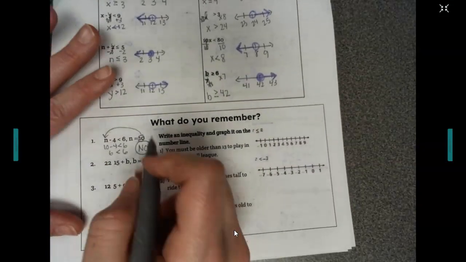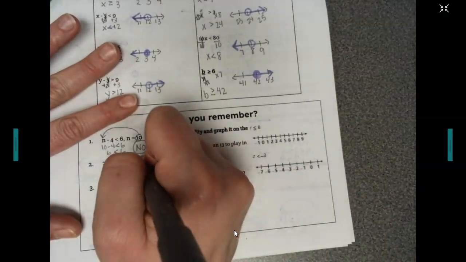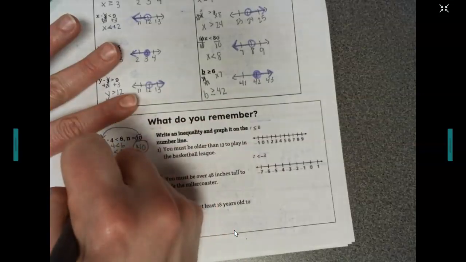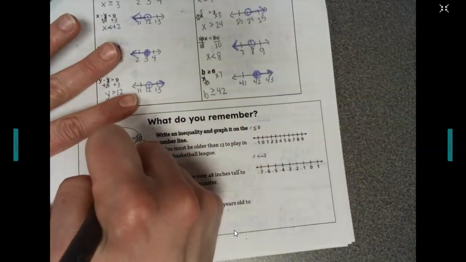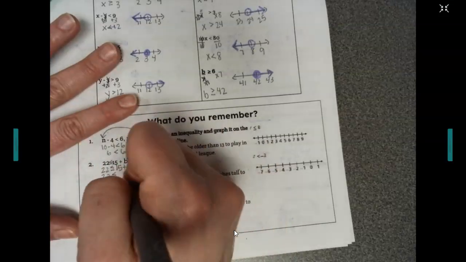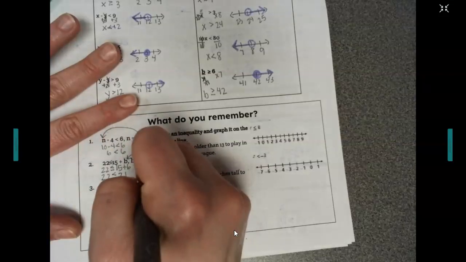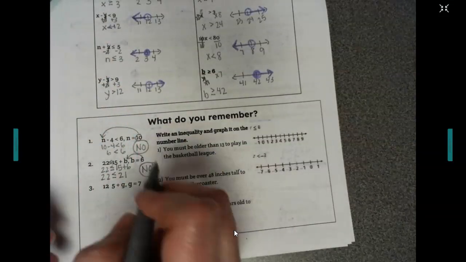Okay, on this one, let's put a less than or equal to sign in there. 6 is going in for B, so is 22 less than or equal to 15 plus 6? 15 plus 6 is 21. And no, that is not the case. 22 is not less than 21.